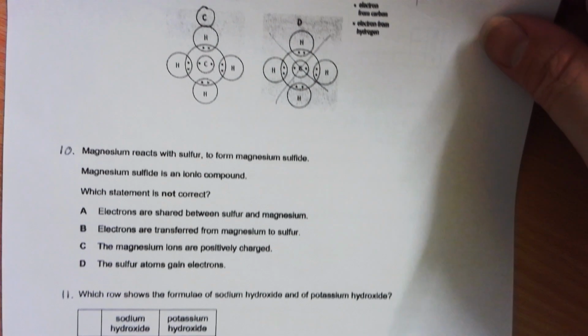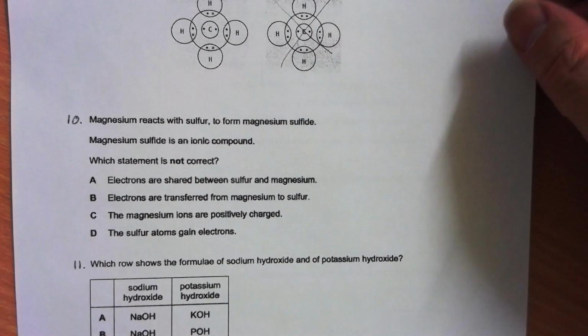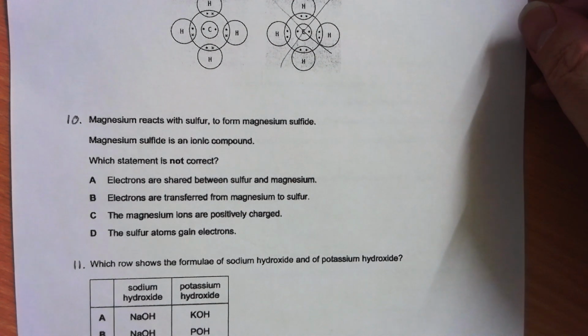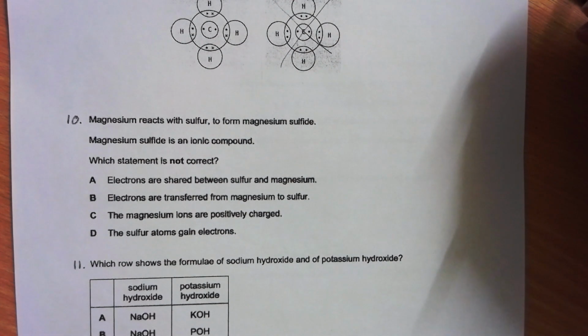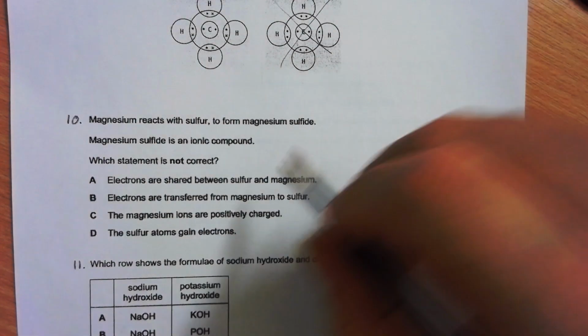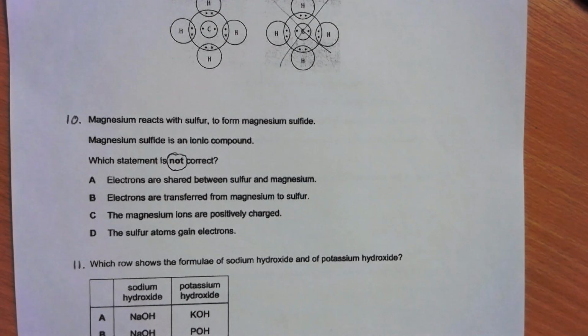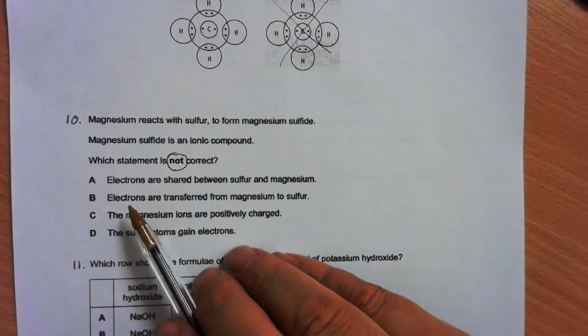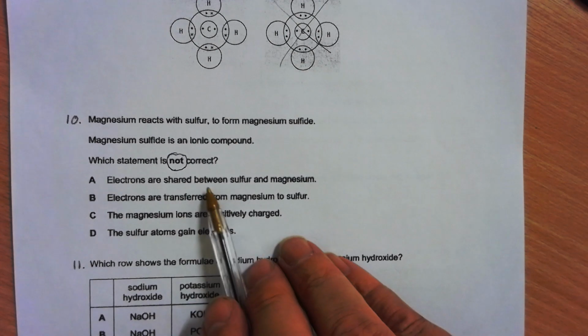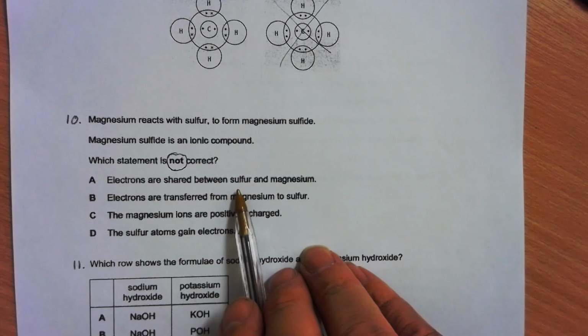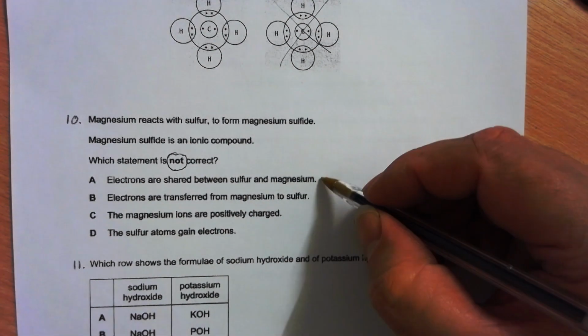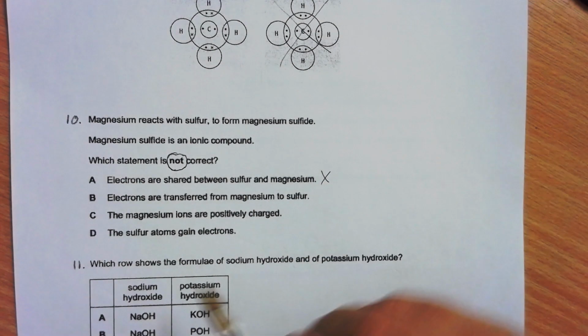Now this looks like a more difficult question than it is. Magnesium reacts with sulphur to form magnesium sulfide. Magnesium sulfide is an ionic compound. Which statement is not correct? Now, loads of people make mistakes because the human brain isn't really wired to work with negatives. So what we have to do is keep remembering we're looking for the one that's wrong. The first one is electrons are shared between sulfur and magnesium. Well, they're not shared, are they? They're transferred. So A looks like it could be the one that's wrong, but we'll just double check.